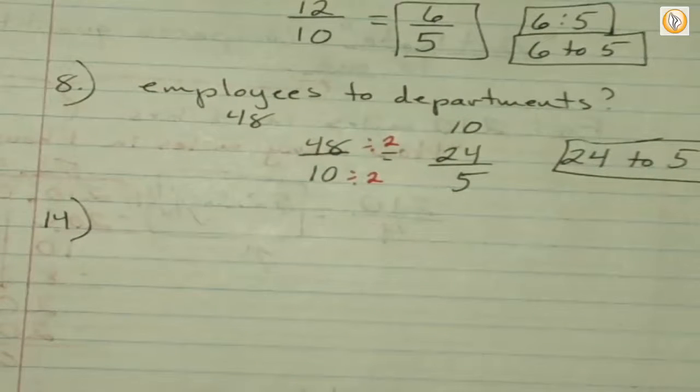Ike, Pedro, and Harry picked 10, 6, and 3 bushels of peaches, respectively. Okay, that means when it says respectively, that means the 10 goes with Ike, the 6 goes with Pedro, and the 3 goes with Harry. Do y'all see that? Because of the way it's ordered. All right, continue.